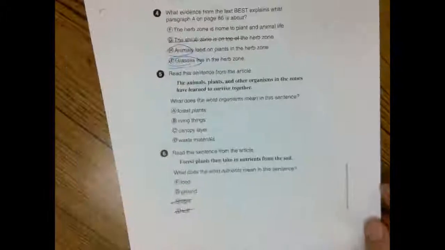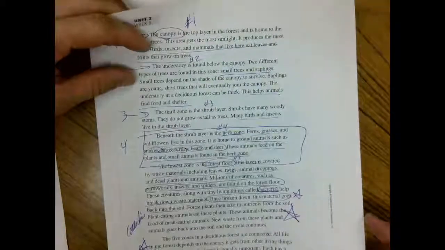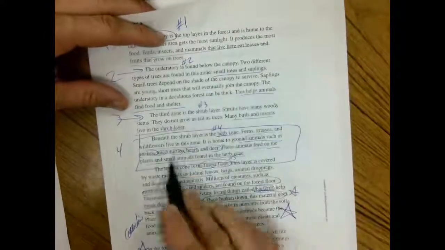Number 7. Which of these things can be found in the shrub layer? Oh, well, I'm going back to the shrub layer.